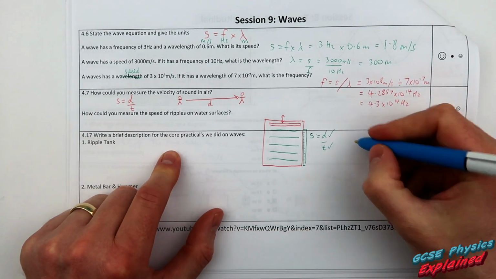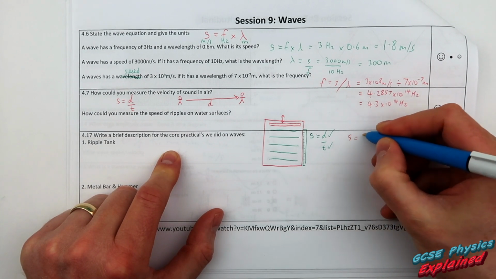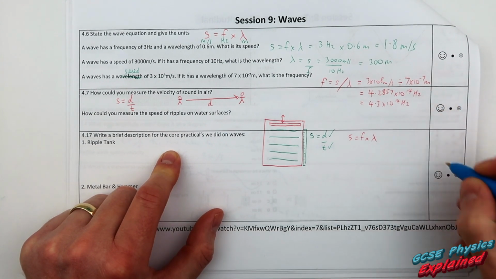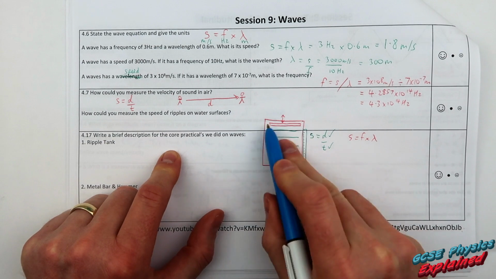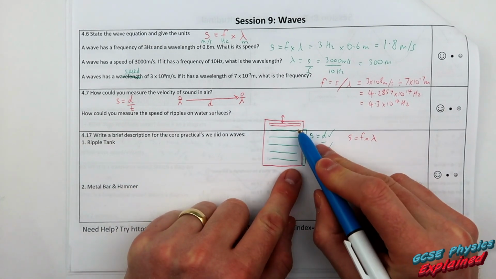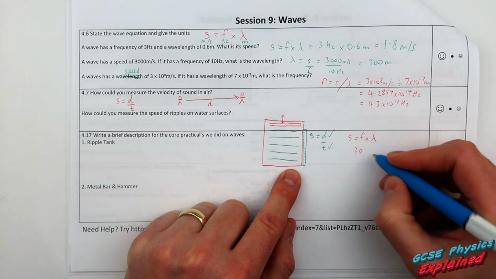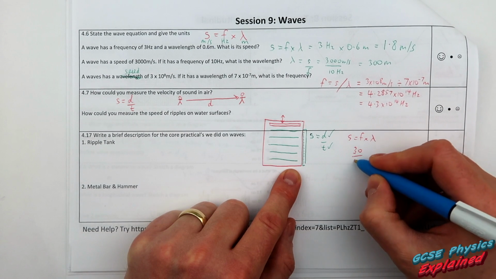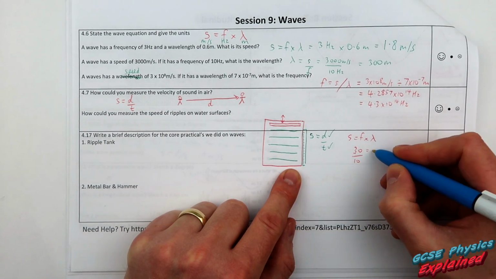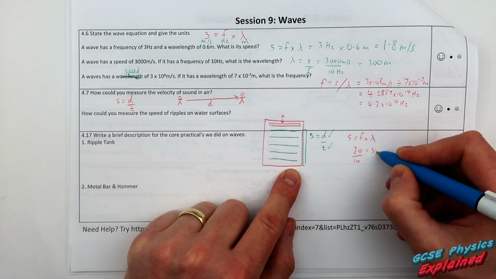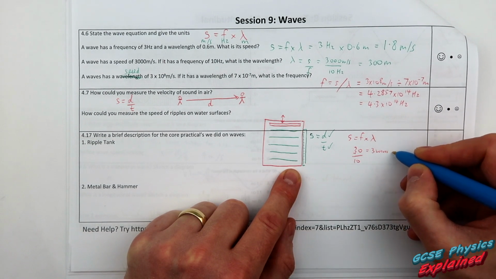Another way of doing it would be: the wave speed is the frequency times the wavelength. So again, using your mobile phone to time it, see how many waves come out, perhaps in 10 seconds, and just say 30 waves came out, but that was in 10 seconds. So that means you're getting 3 waves in 1 second.